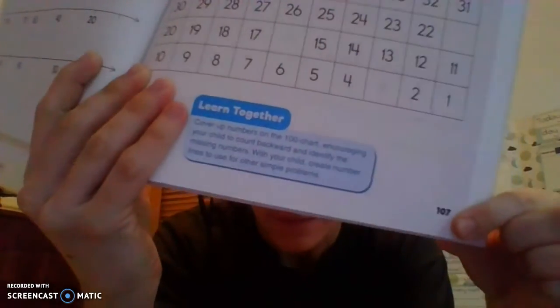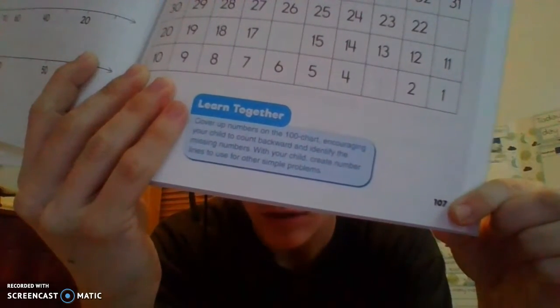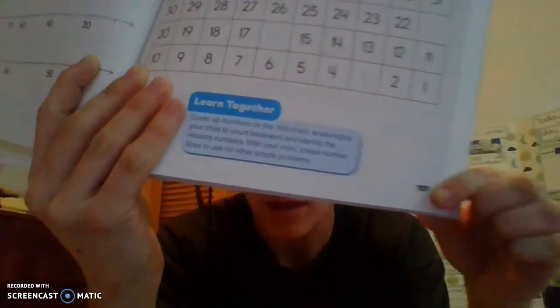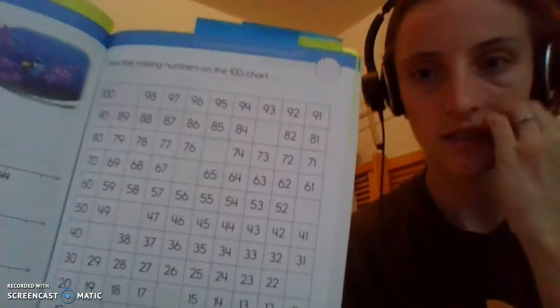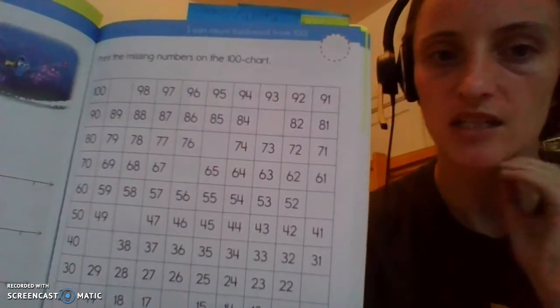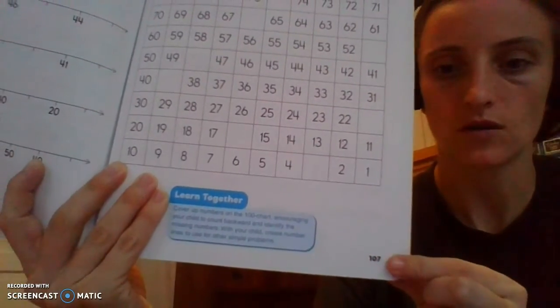Okay, go ahead and get out your Disney workbook and turn to page 107. It's going to be a hundreds chart, and it looks like this. And it says print the missing numbers in the hundreds chart. 107. So if you need more time to find your workbook, then you need to pause the video.